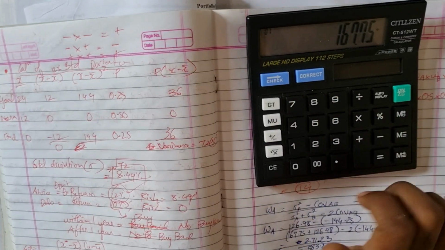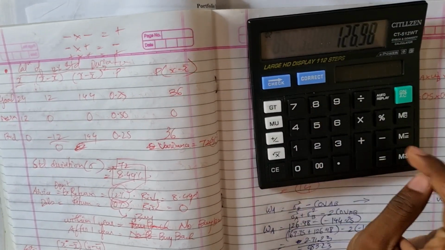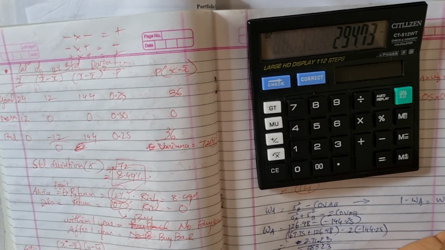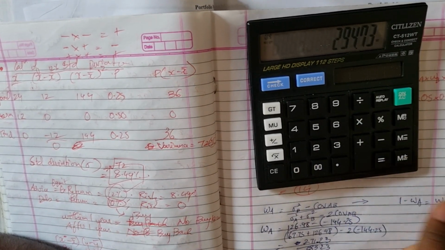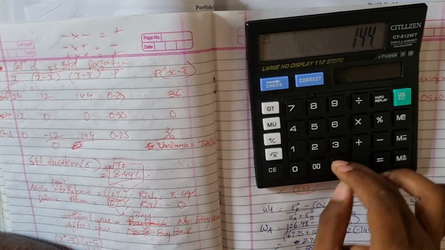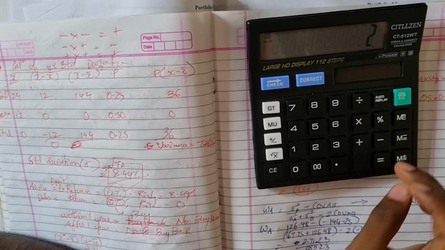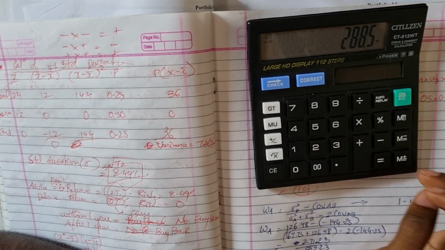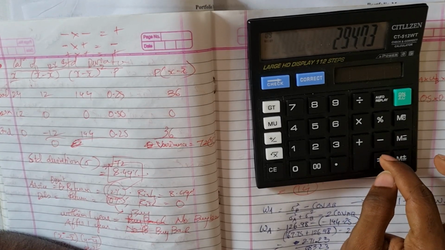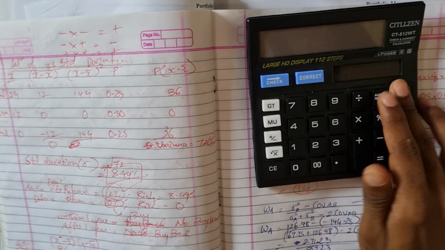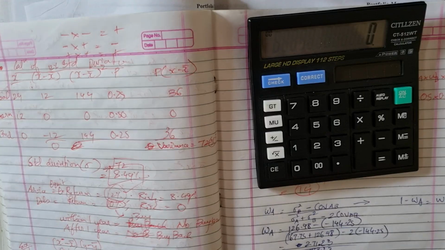In the down part, what is happening? 167.75 plus 126.98 minus 144.25 into 2. See, something is going the opposite way here.